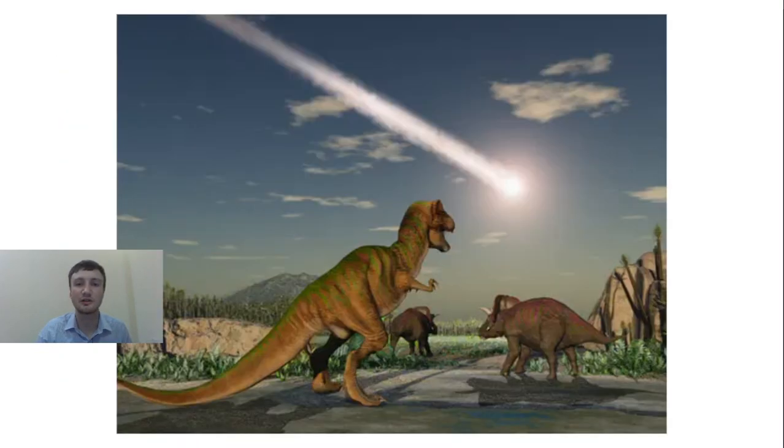So when an asteroid hit, I said lots of smoke went up, and all the plants were set on fire. So there's lots of smoke and ash, ash like the black stuff when you burn something. So all that black stuff was in the air.